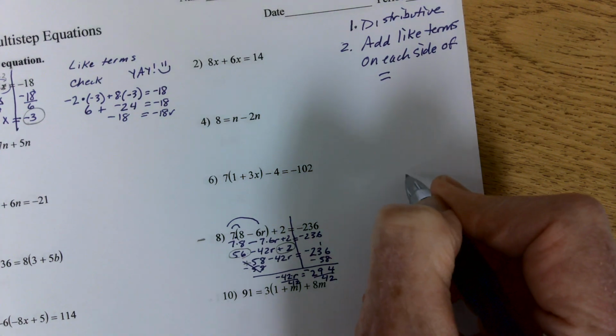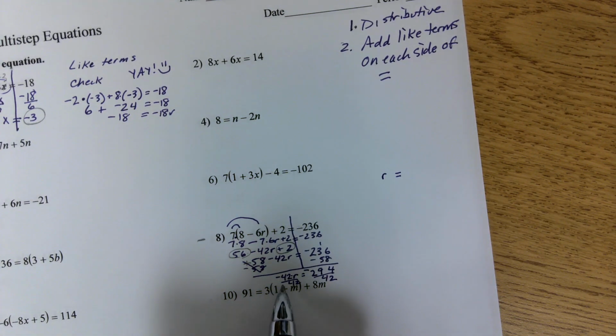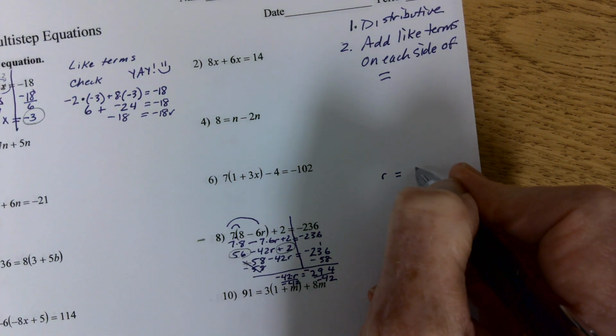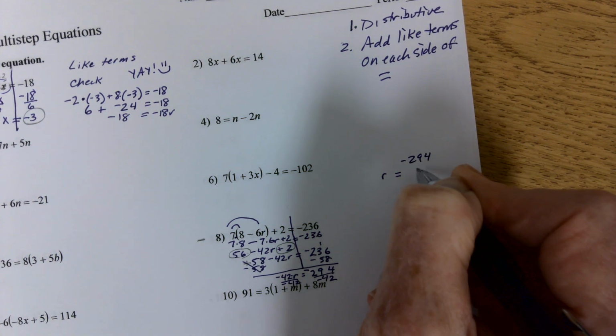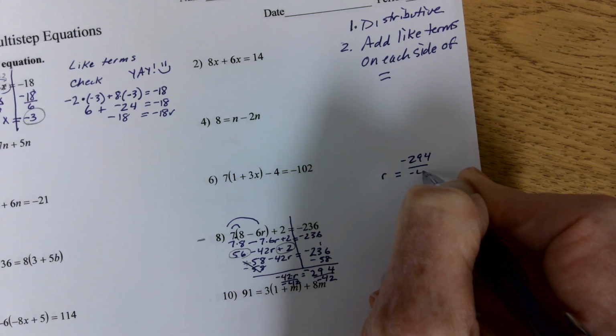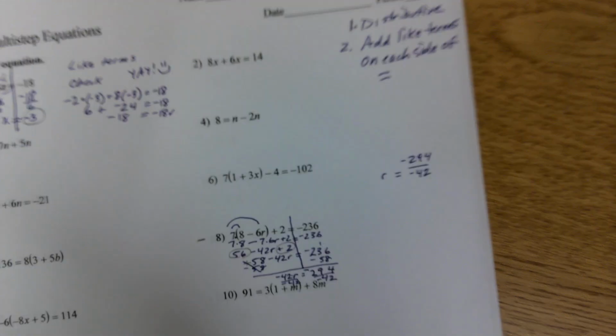Okay, so r equals, and this is a negative 42. Okay, r equals negative 294 divided by negative 42. Okay, is that going to be 8? 1, 2, 3, 4, 5, 6, 7, 8. Let's try that real quick.